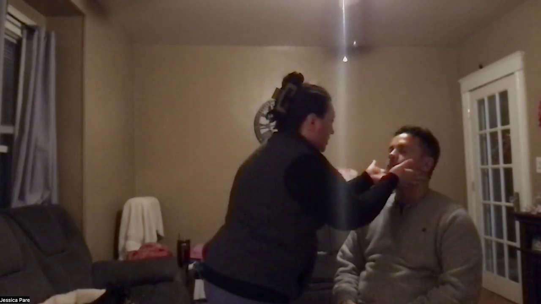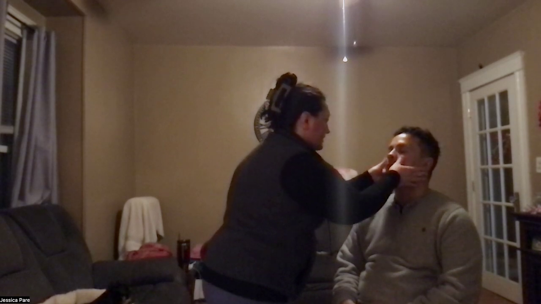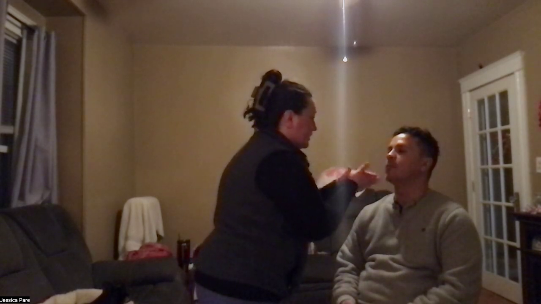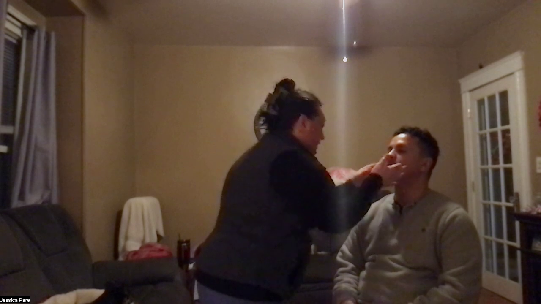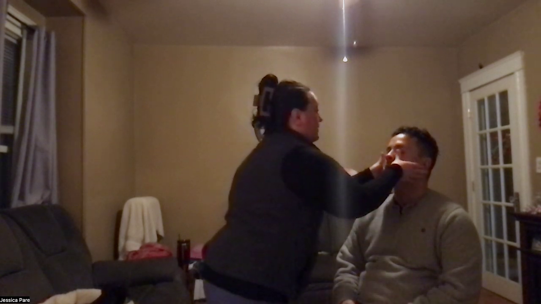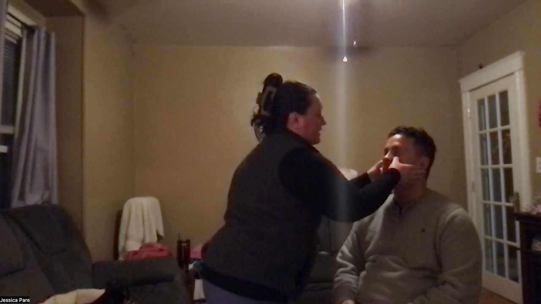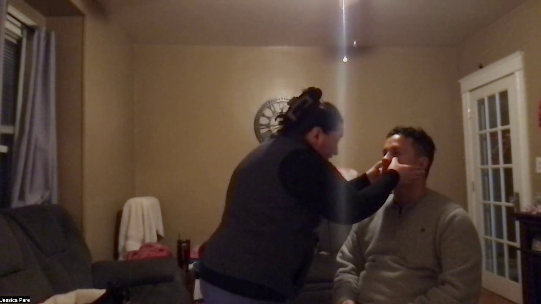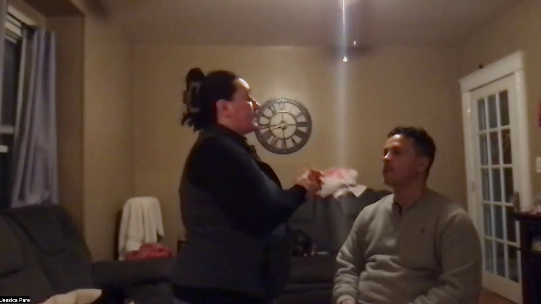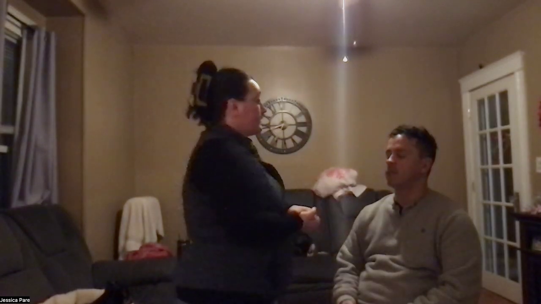I then am going to assess his corneas and his lenses. There are no opacities noted. I'm going to pull down his lower lid. His conjunctiva appears pink. There is no redness. His sclera appears white. There is no yellowing. Again, there's no redness noted.